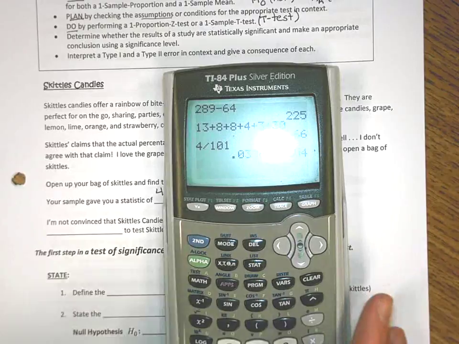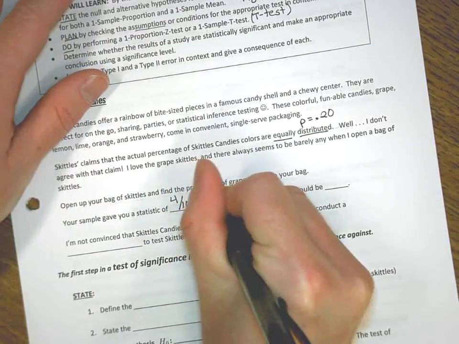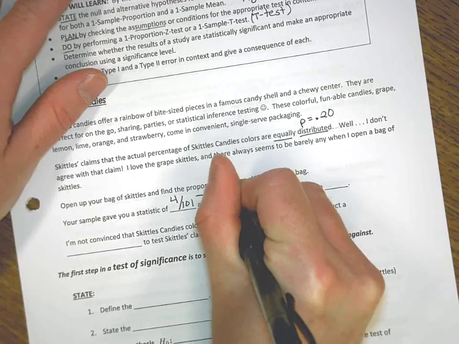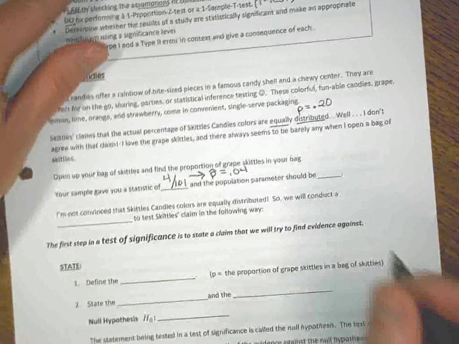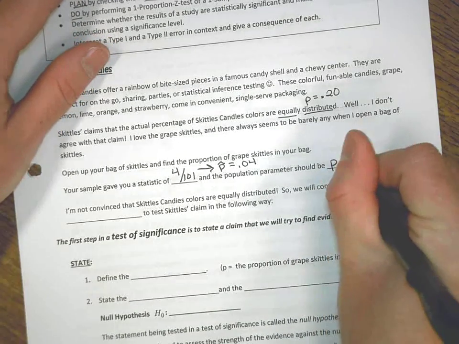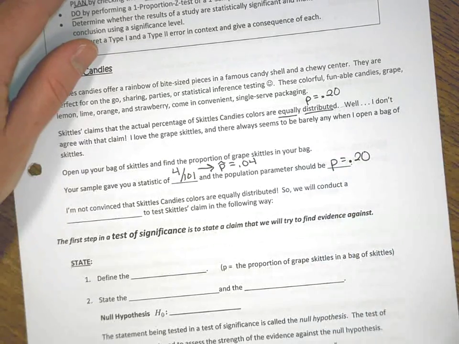I get 0.0396, or 0.04 we'll round to. So our p-hat is approximately 0.04. And the population parameter should be 0.20. Notice that we write that as p for the parameter, not p-hat.